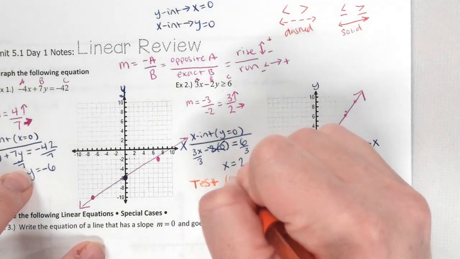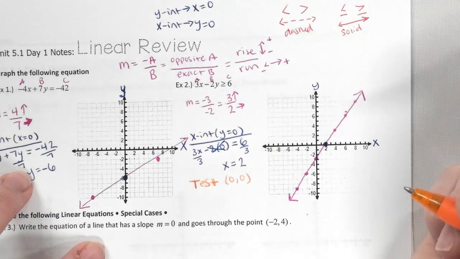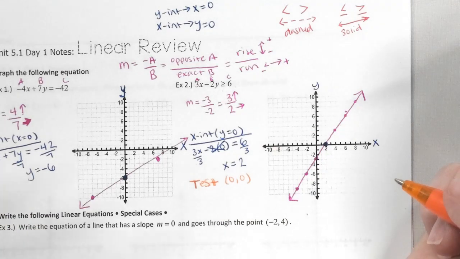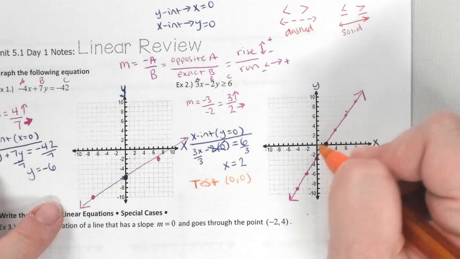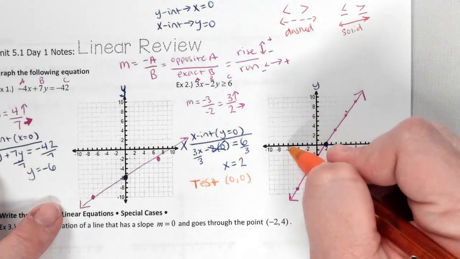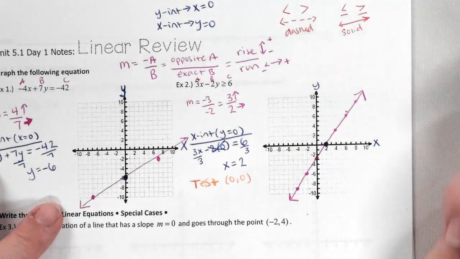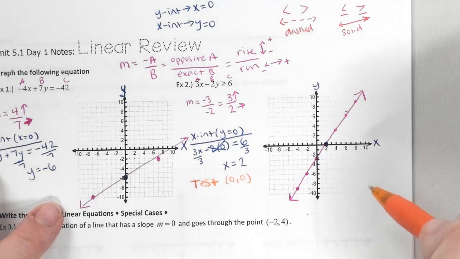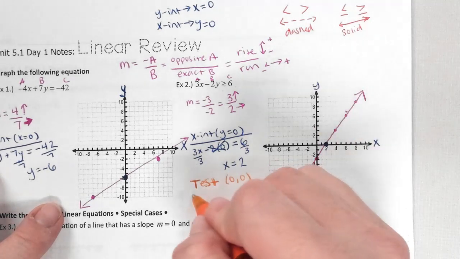So do y'all remember what point was the easiest to test? 0, 0. But can we test 0, 0 if it's on the line? No, we're testing any point that's not on the line. You could technically test negative 6, 4. It doesn't matter. Any point that's not on the line, okay? The easiest one to do is just 0, 0.